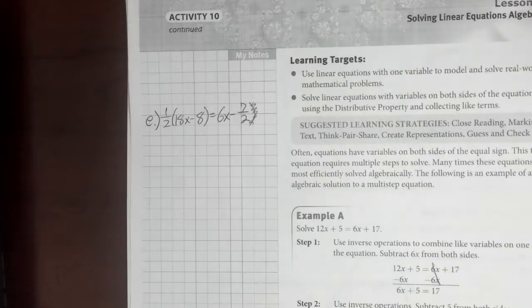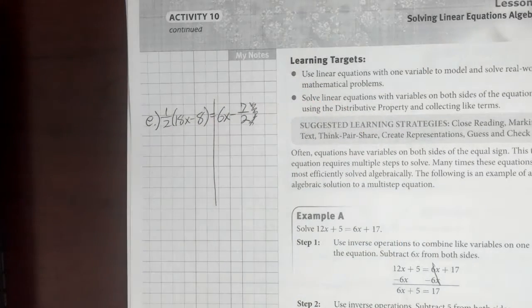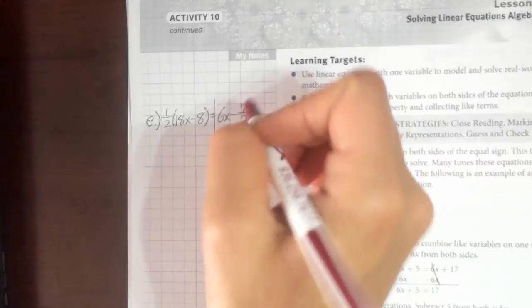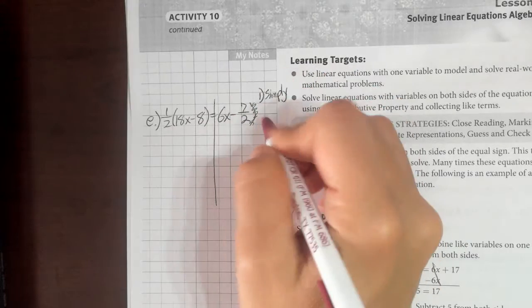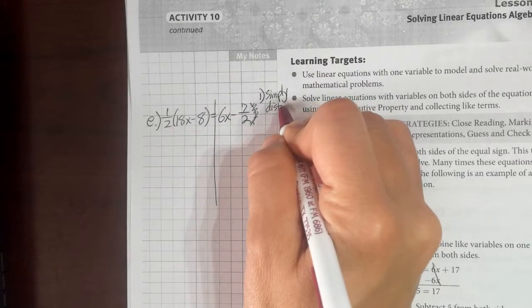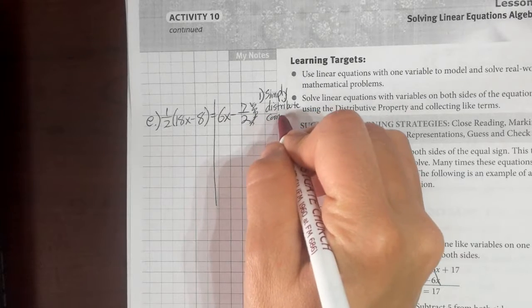Oh, I don't need a parentheses there. I don't know why I did that. Okay, so that's correct. So first off, I need to completely simplify both sides. So I'm going to put here simplify, which would mean to distribute and combine like terms.